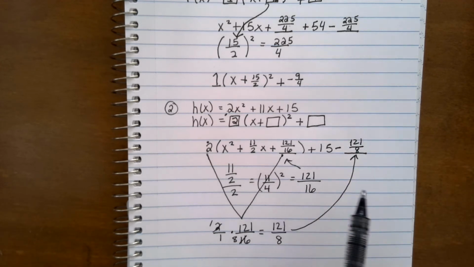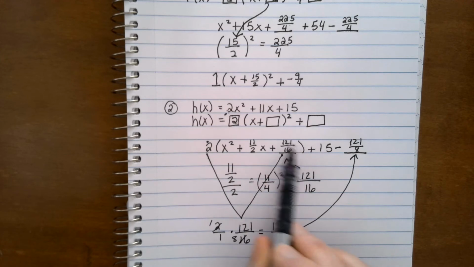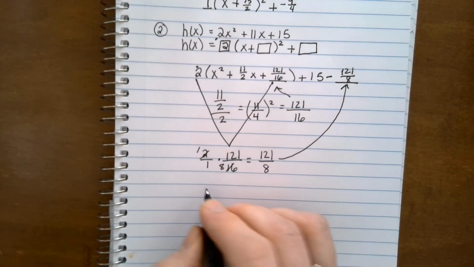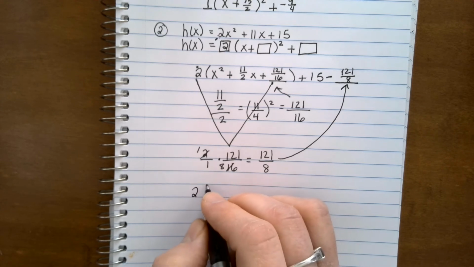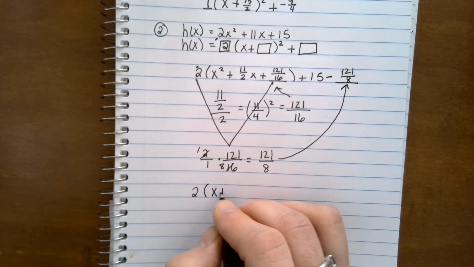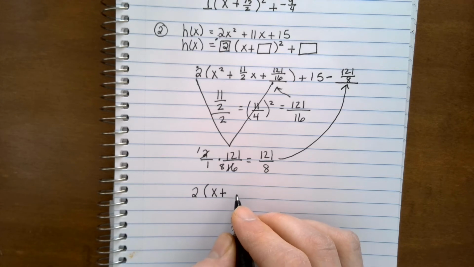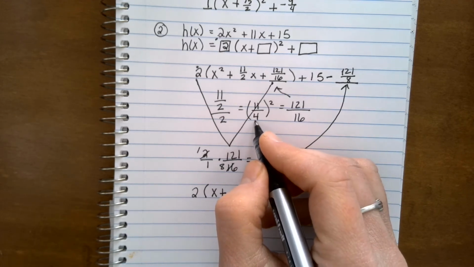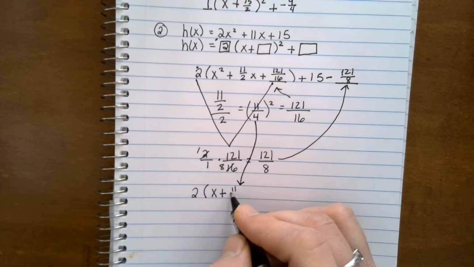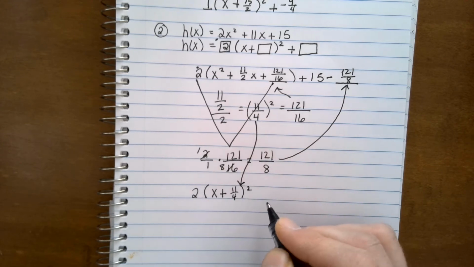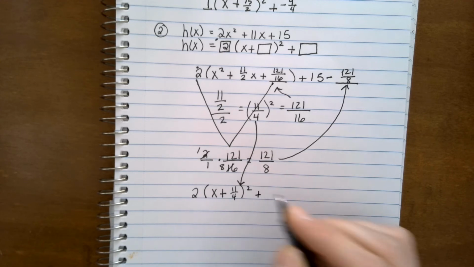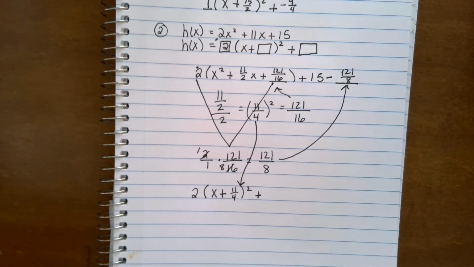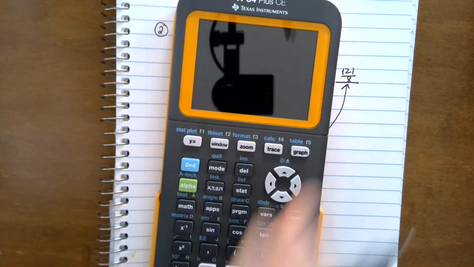All right. So then we can complete the square. We can write this perfect square trinomial as a perfect square. So the 2 out in front, and then x plus, and remember the number that goes here is the number that you got before you squared, which would be 11/4. So 11/4 squared, and then plus, let's figure out what 15 minus 121 over 8 is using the same calculator trick as number 1.